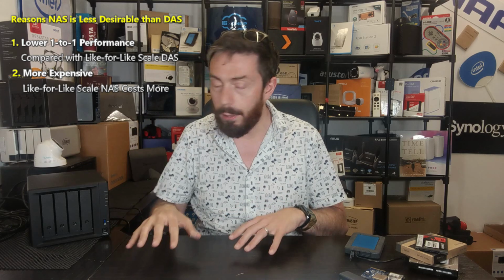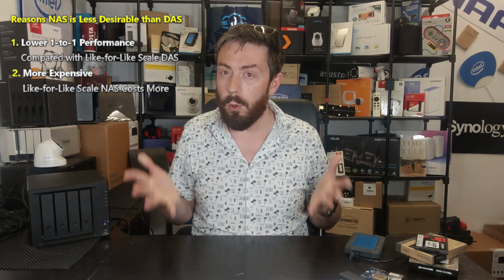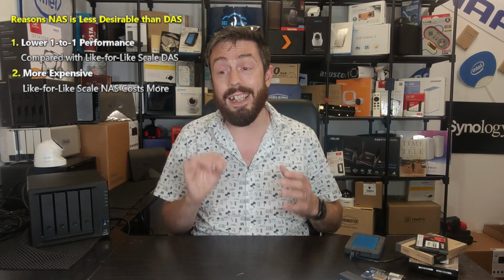So not only for a single user do they not provide the same top end performance, but a NAS at the same number of drives scale to a DAS will cost more because of its functionality, because of the 24/7 build, because of the chips and the CPU and the memory and all of the architecture inside. NASes just cost more. So if you're on a tight budget, that may be a very good reason why you won't want to edit videos on a NAS.